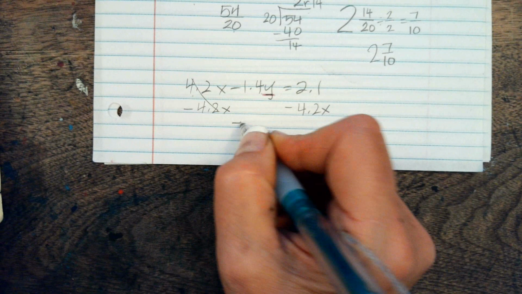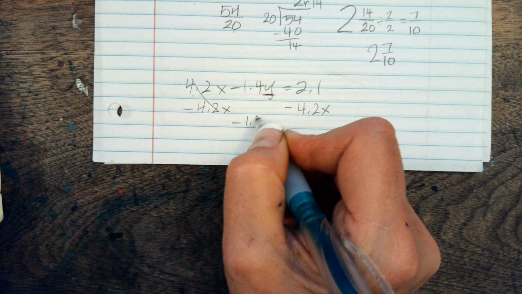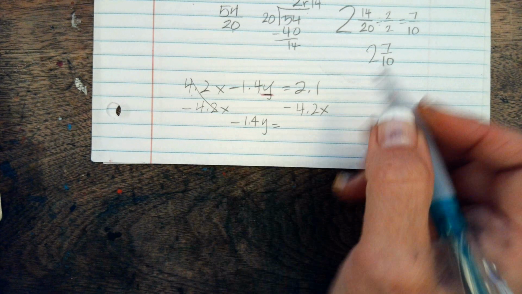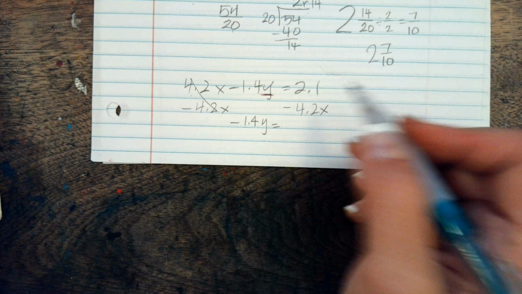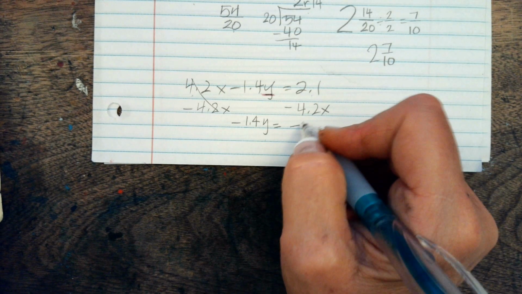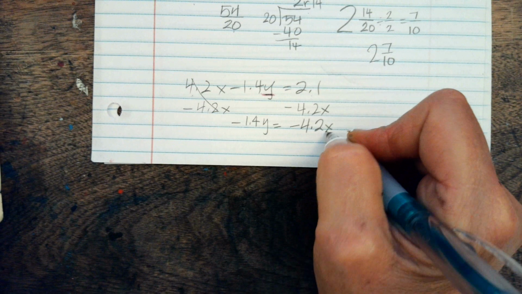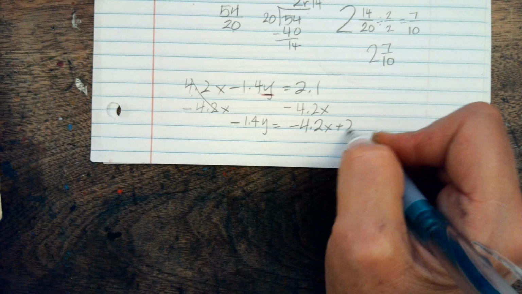What's left on this side is negative 1.4y. And then these cannot be combined because we have an x and we have an integer, or a decimal. So we can just simplify it to negative 4.2x plus 2.1.